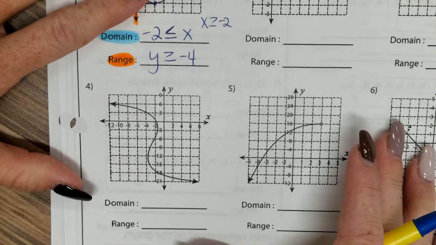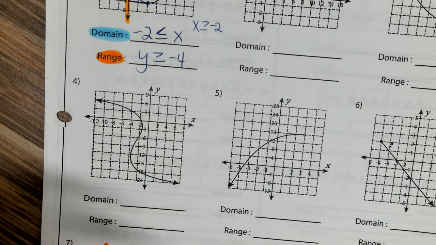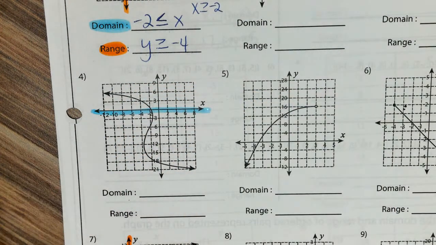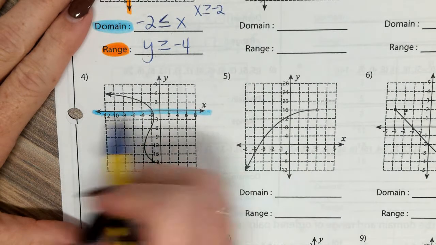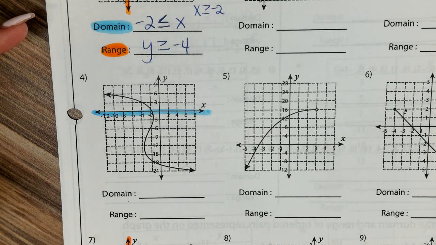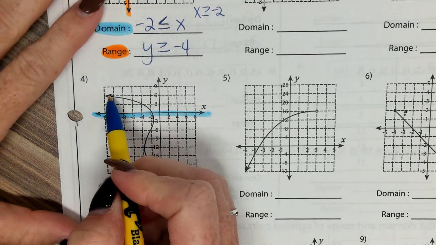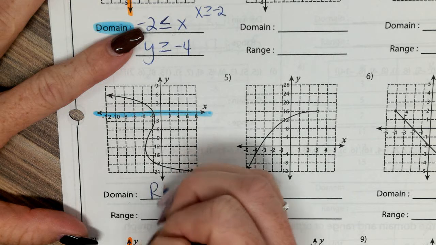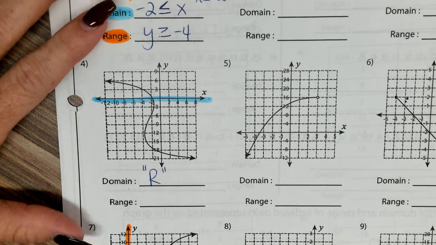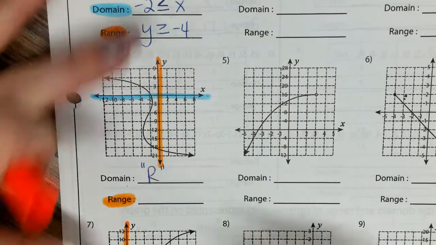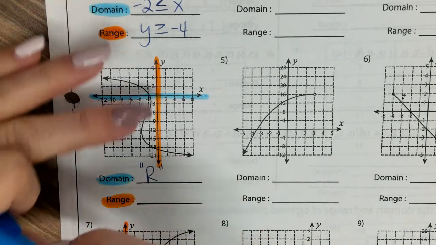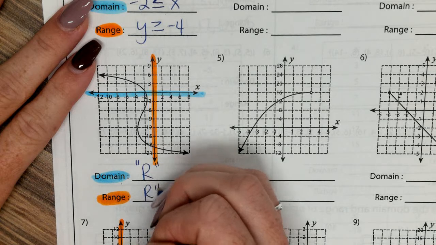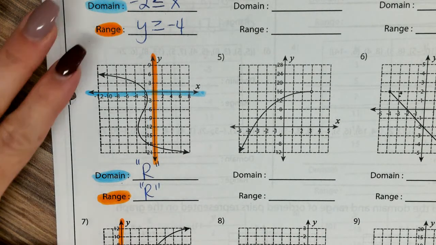You want to do number 4? Yeah. All right, highlight your x-axis. Is there a lowest or highest spot on the x-axis? No. What is this arrow saying? It's going to keep going. What is this arrow saying? So what is the domain? All real numbers. Highlight the y-axis. Is there a lowest or highest spot on the y-axis? Or is it going to keep going? So what's my answer? Are y'all starting to get a hold of it? All right, go do number 2, and then we'll see how you do.